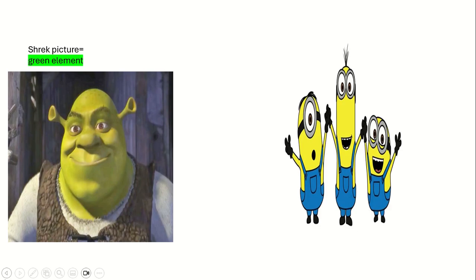Now, let's look at these minions. What color are these minions? These minions are obviously yellow, right? Because the minions are yellow, we're going to call them yellow element. Isn't that simple? So Shrek, what do we call him? Green element. Minions, what do we call them? Yellow element. Now this part is easy, right?